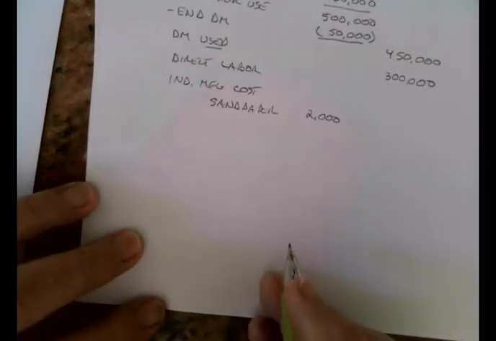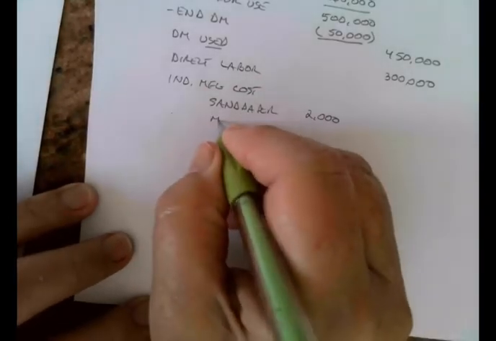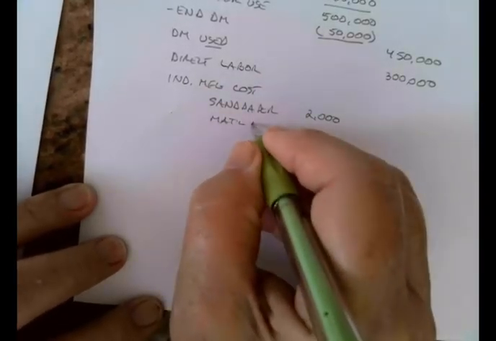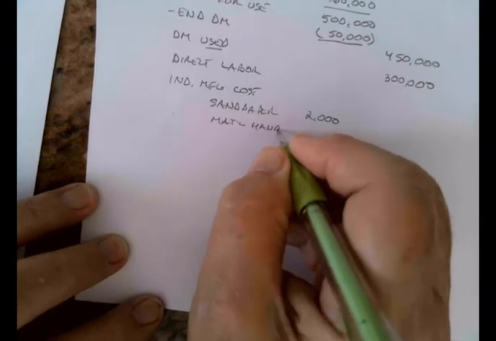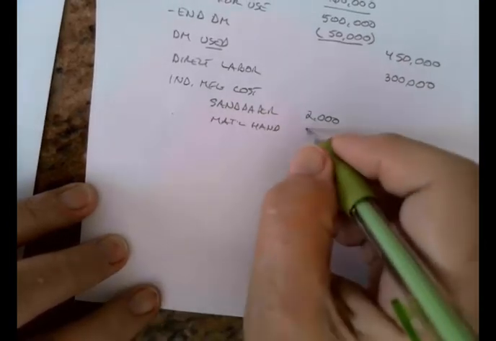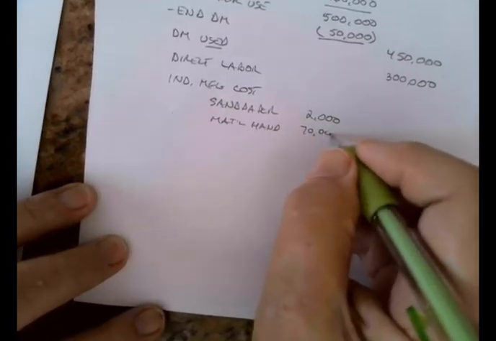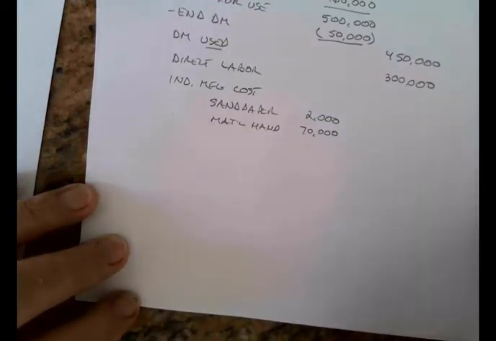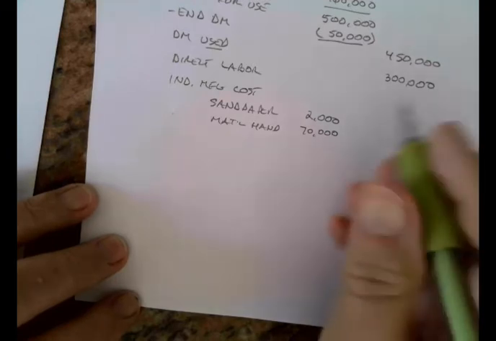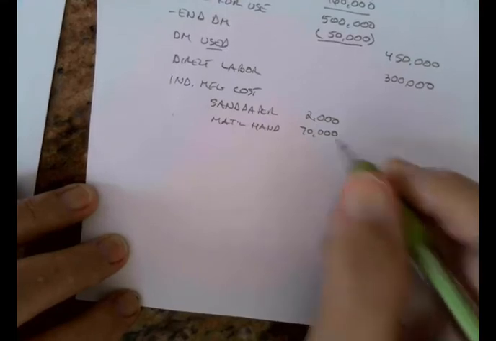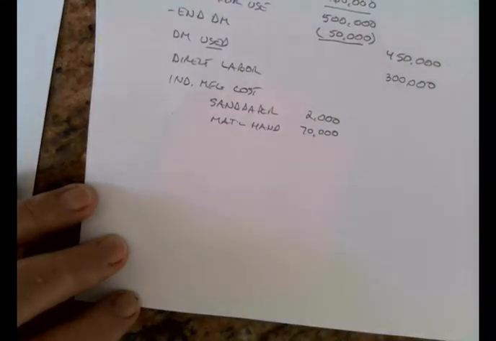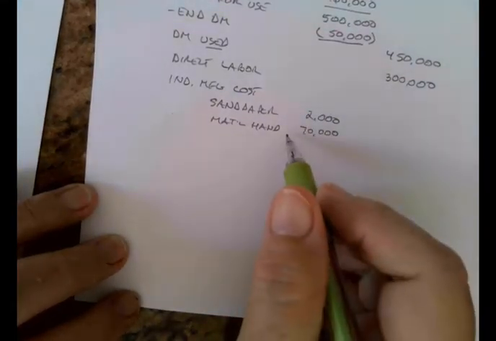Okay, sandpaper for $2,000. Material handling, anything that sounds like it has to do with the plant, $70,000, because if you purchase these things completed, you wouldn't need a plant. So anything that keeps that plant operating and helps produce your product, if it's not a direct material or direct labor, then it's an overhead.